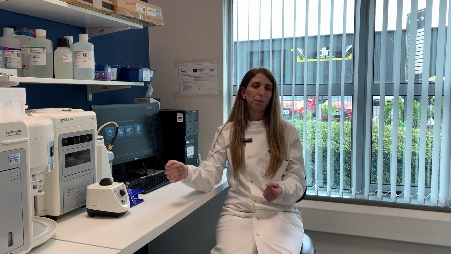PBMCs bring an immune component to the system, which helps mimic the inflammatory environment seen in asthma. This allows us to study the inflammation and cytokine production upon stimulation with viral mimics, which are key triggers in asthma. To induce inflammation at Cellomatics, we use poly-IC, which is a viral mimic, and LPS, which is a bacterial endotoxin. They both act by activating toll-like receptors, enabling us to study the inflammatory cascade in detail.